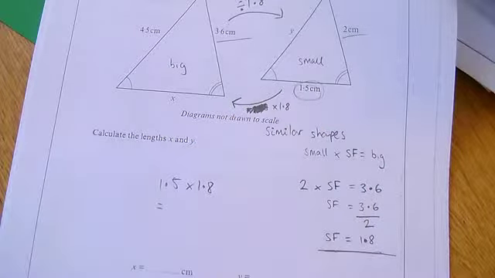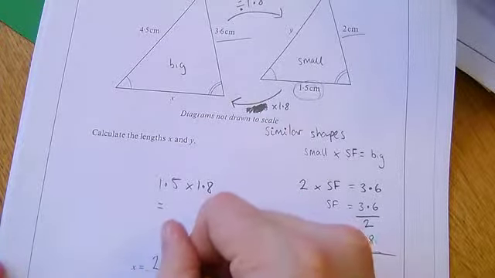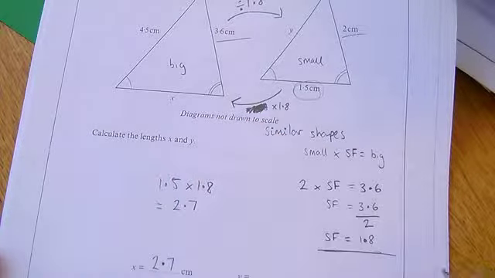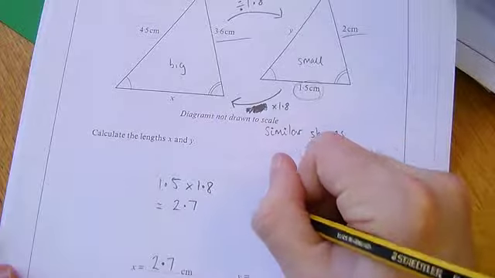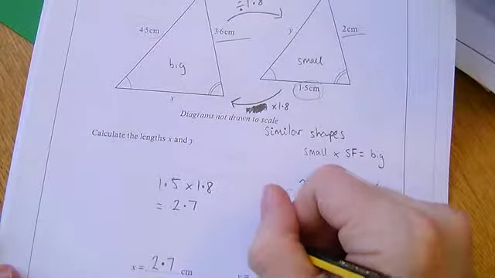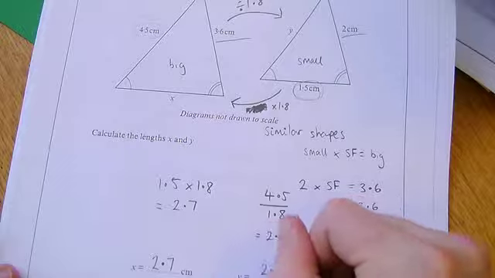I don't know that off the top of my head. Anyone help me out? Just like I said, I can't do it in my head. 2.7. So x is equal to 2.7 centimetres. And how can I work out y? Divided by 1.8. Fantastic. 4.5, this one here, divided by 1.8, which equals 2.5, so y is 2.5 centimetres.